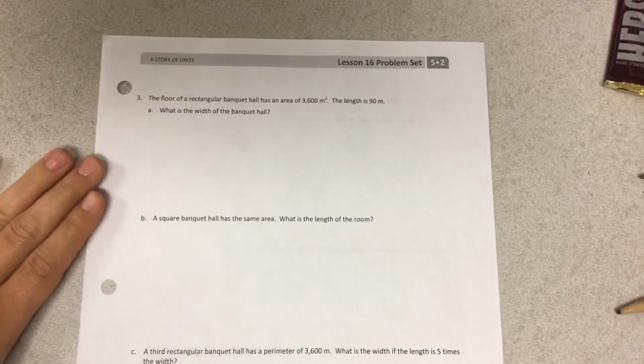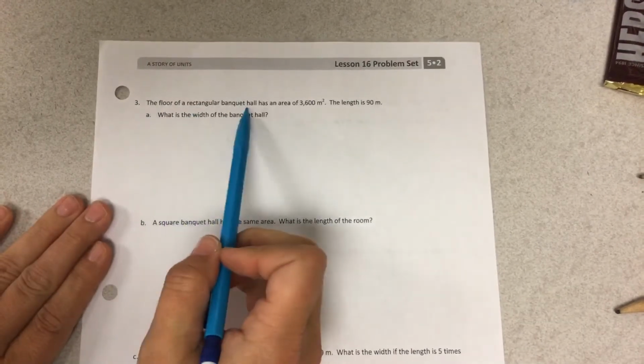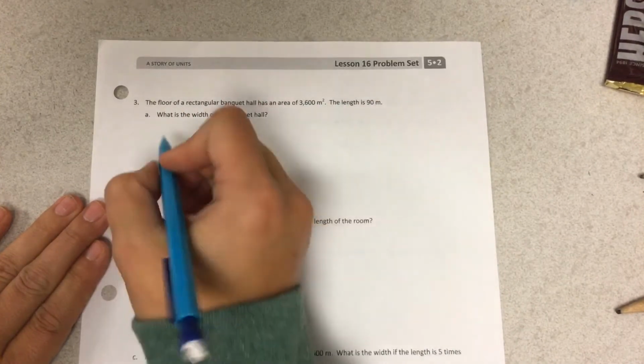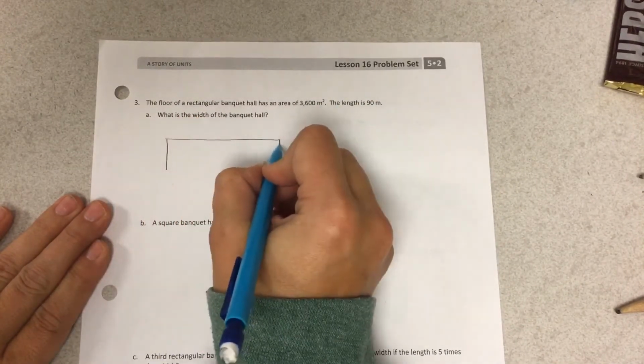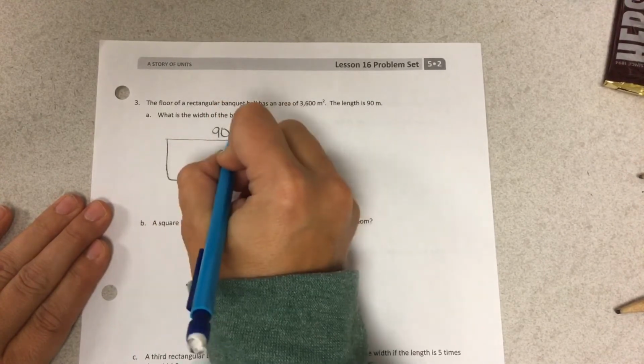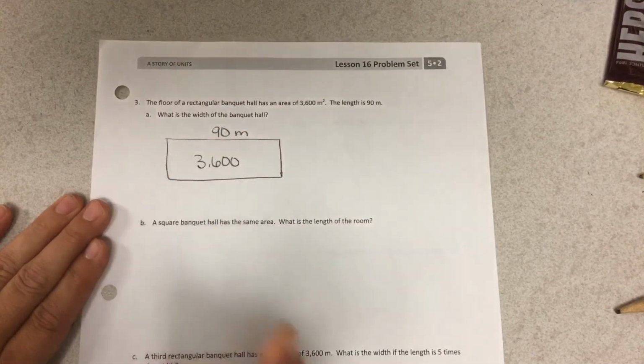All right, so we're going to go ahead and continue with what we know using the division to figure out these next couple word problems. So the first one says a floor of a rectangular banquet hall has an area of 3,600 meters squared, and I know that the length is 90. So here's the thing, guys. I know that my length is 90 meters, but I know that the whole entire area is 3,600 meters squared.